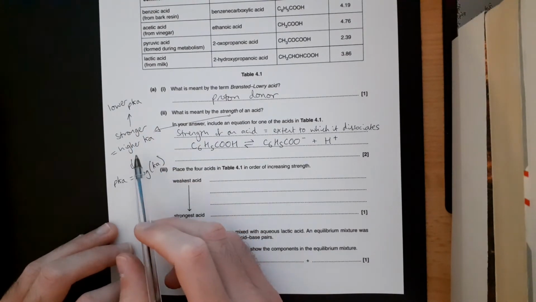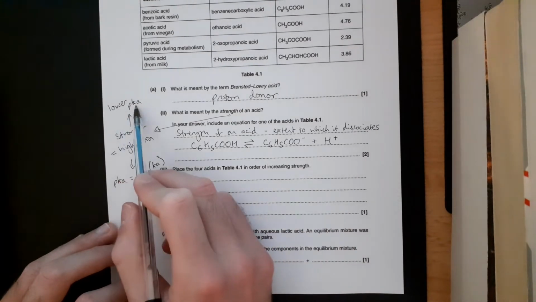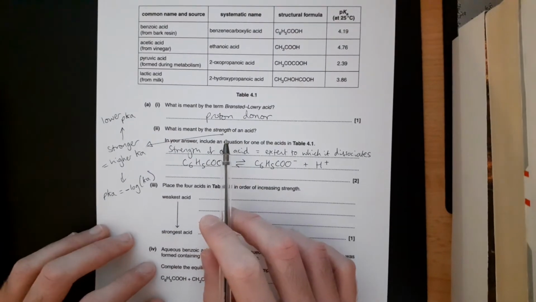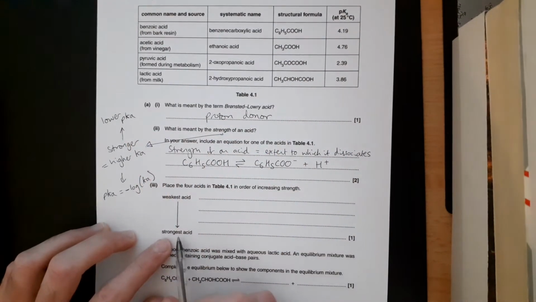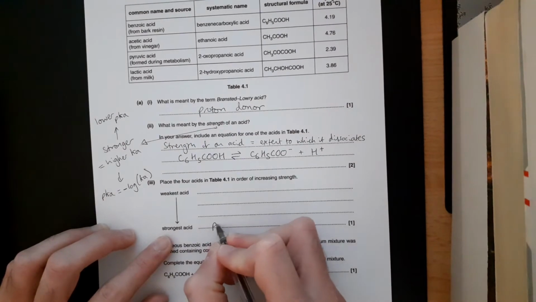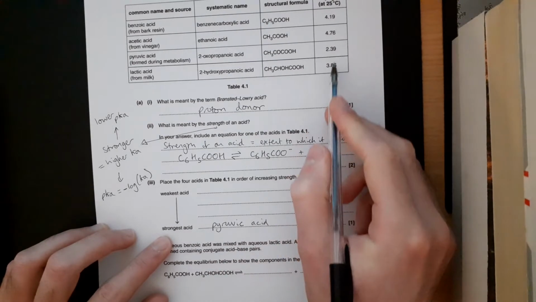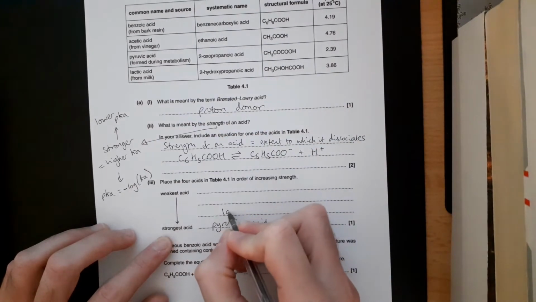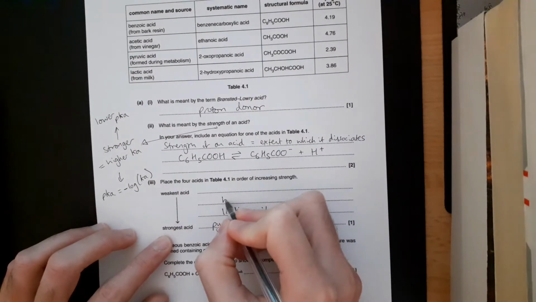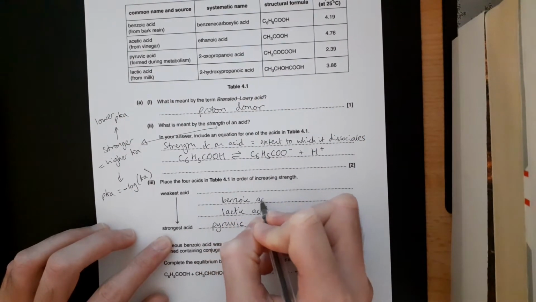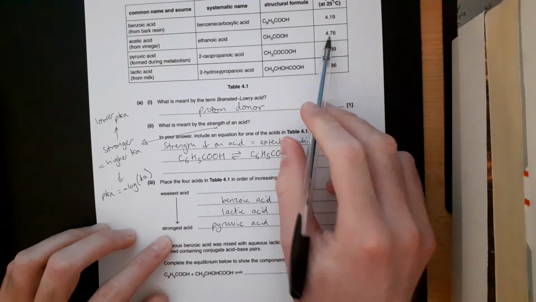So we're looking for the order of strength. The strongest acid is going to have the lowest pKa. Out of these, the lowest pKa we've got is this one, so pyruvic acid. So that is going to be the strongest one. Be careful here, we get this the right way around. Then it's going to be the lactic acid, then the benzoic acid, and finally our acetic acid is going to be the weakest because it's got the highest pKa.